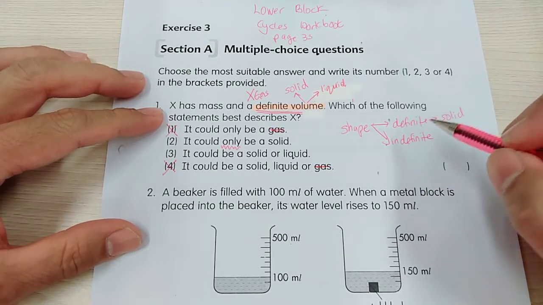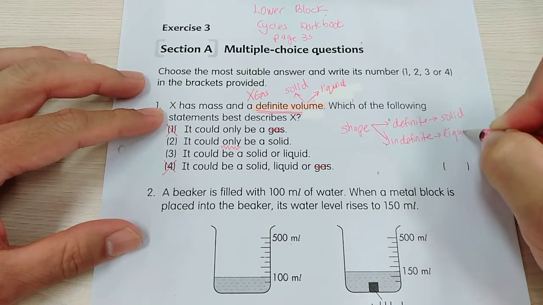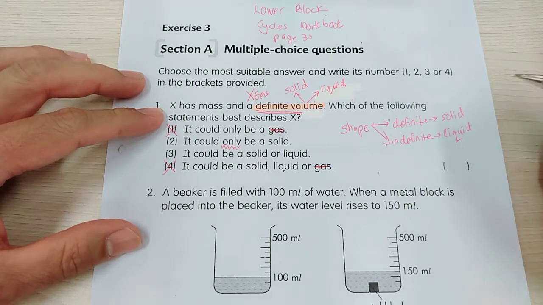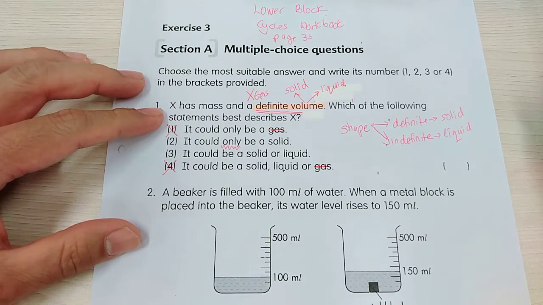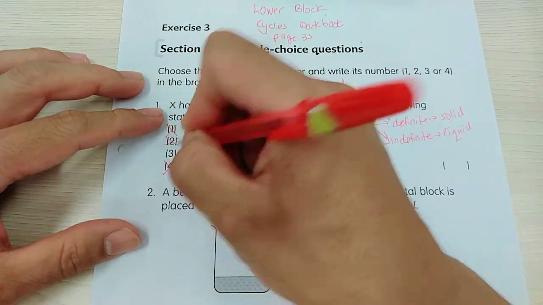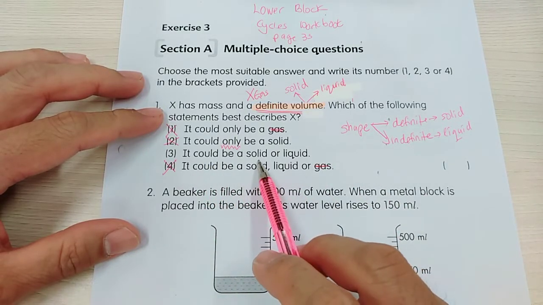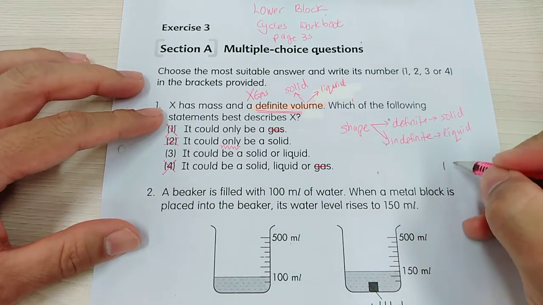If X has an indefinite shape, that means it is a liquid that can fit into different containers and take up the shape of the container. However, as the question doesn't tell us about shape, it only tells us it has mass, so we cannot choose 2. We can only say that X can be a solid or it can be a liquid. So the answer is 3.